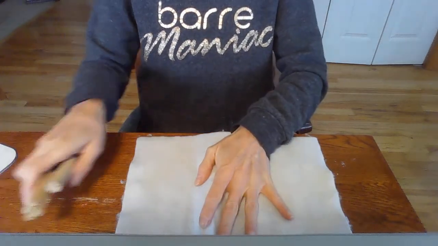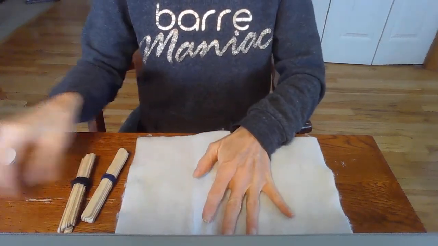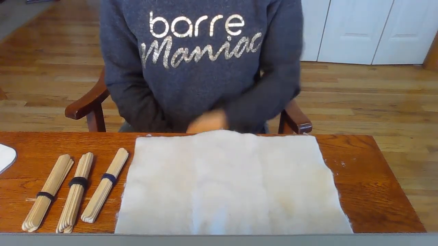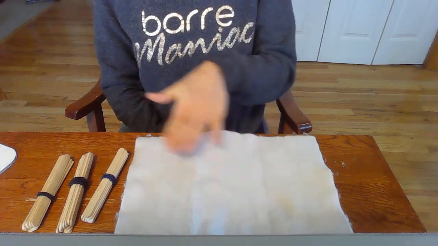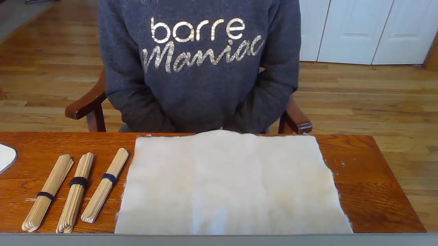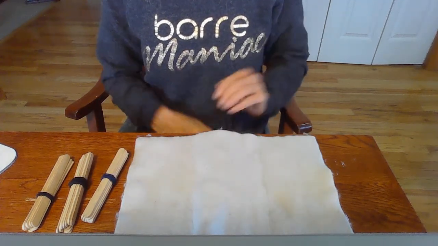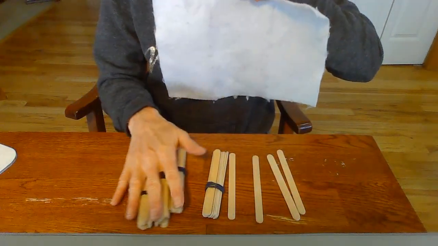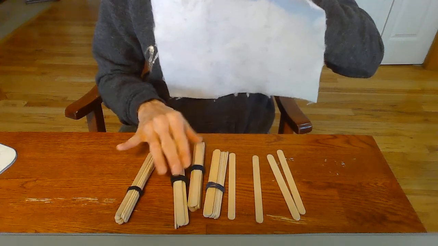Okay. Now, I'm going to add 3 more bundles. So how many all together? Let's check and see if it's 44. See if you got that picture there. Oh, let's see. Let's count by 10s.